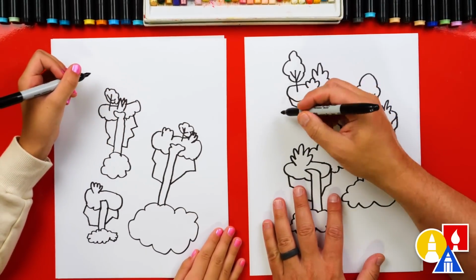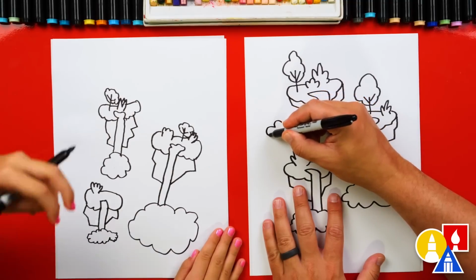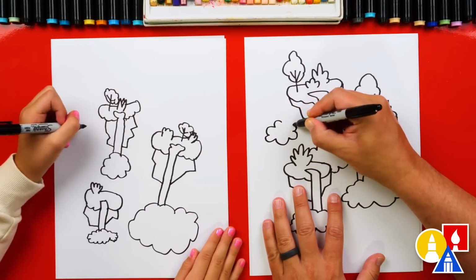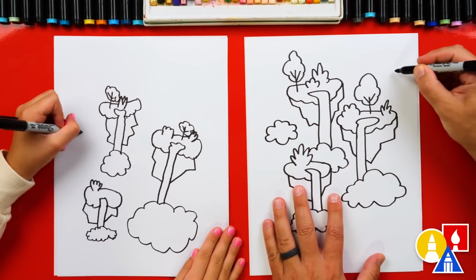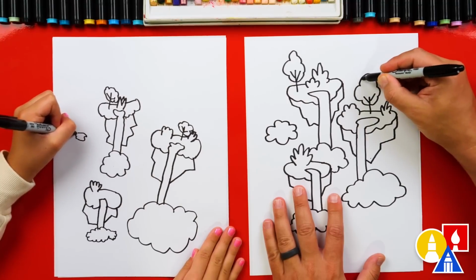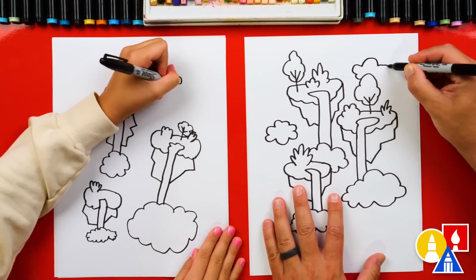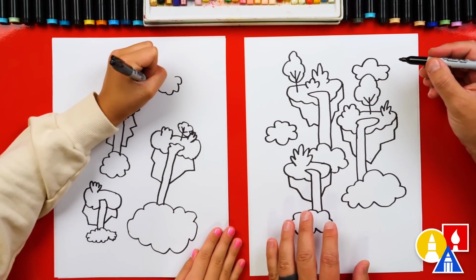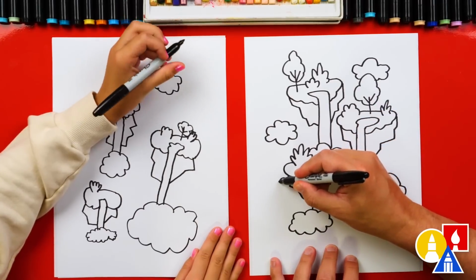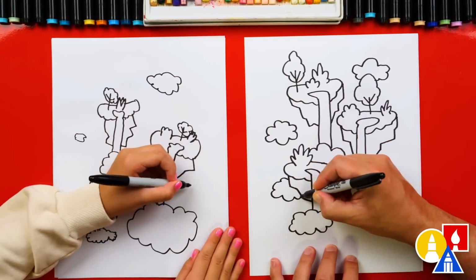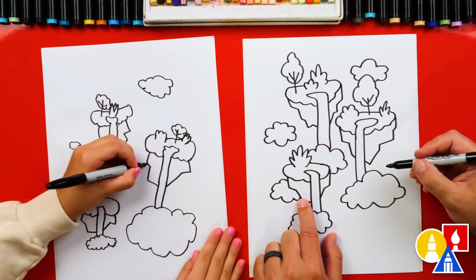Oh, I know one more thing we need to add. A few more clouds. I'm going to draw a small one here. I'm going to draw a small one over here behind this tree. And oh, maybe behind the islands too. We could draw clouds behind the islands.